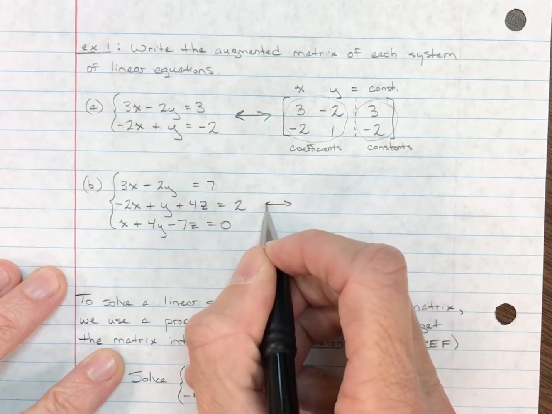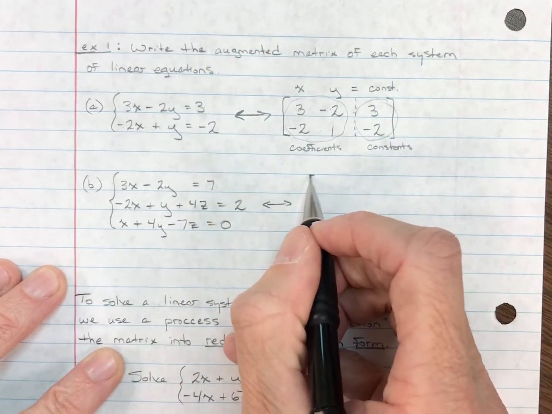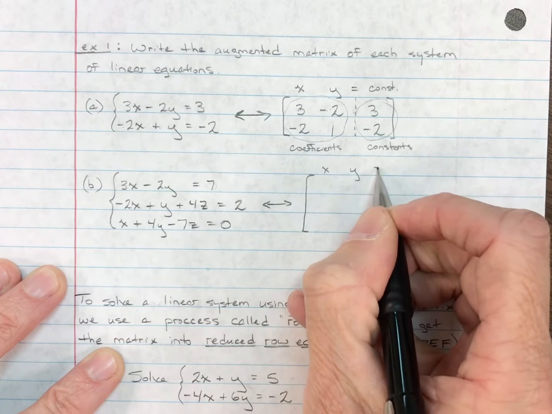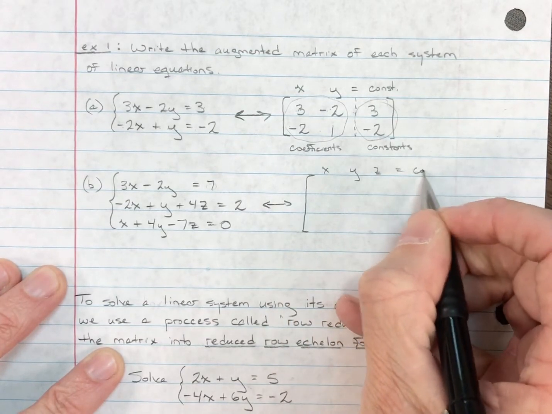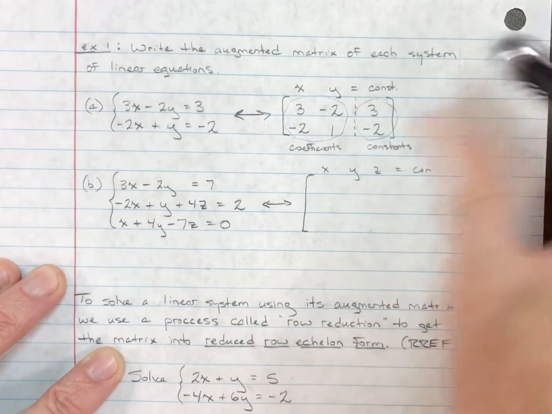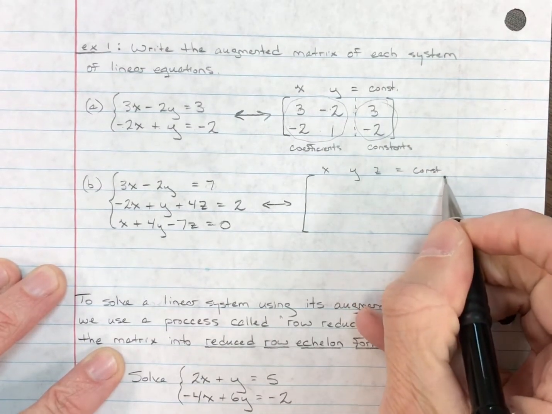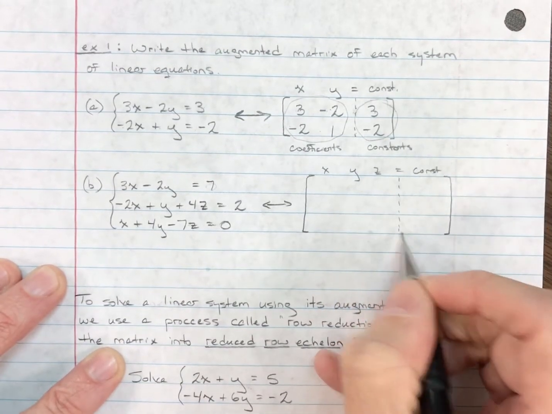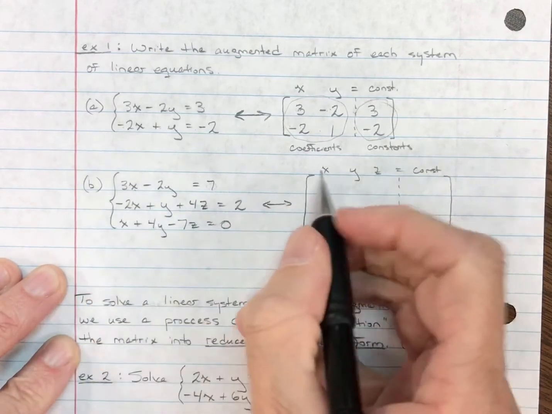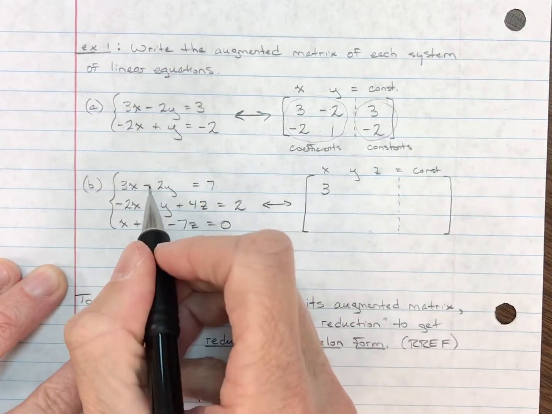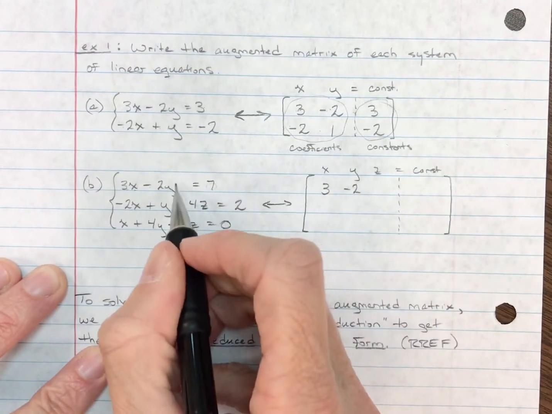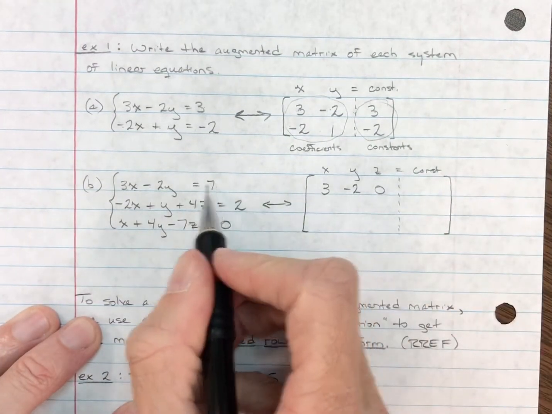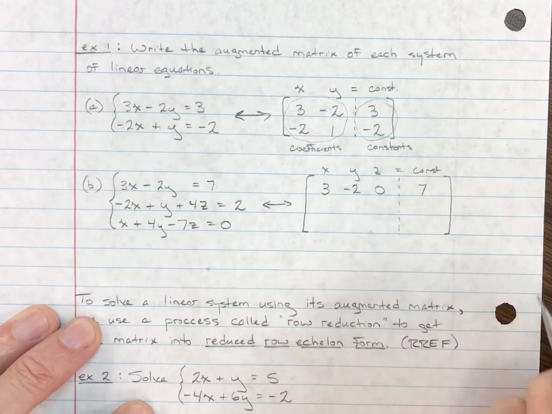Well, let's write this as an augmented matrix. I have x's, y's, and z's, so I'll just put my headings up here. And I have equals the constant, C-O-N-S-T for constant. Surrounded by brackets. The equal sign I'll put in as a dashed line. My first equation has a coefficient of 3 for the x, a coefficient of negative 2 for the y. There's no z term, so that coefficient must be 0. And the constant for the first linear equation is 7.